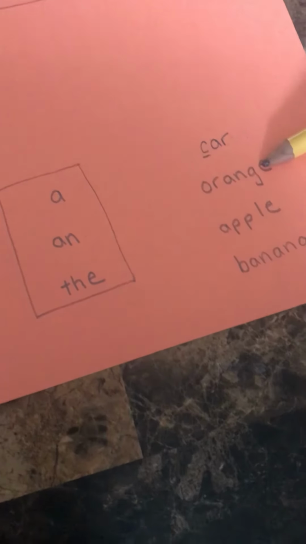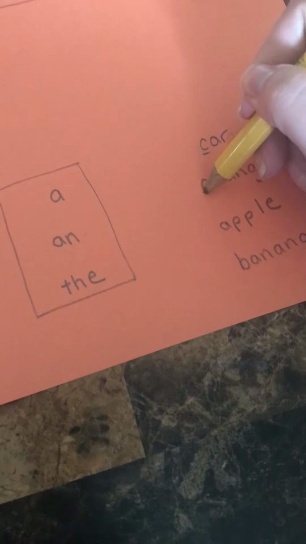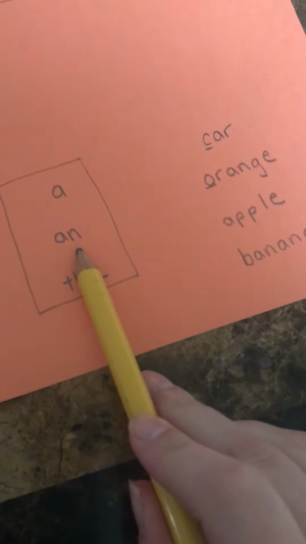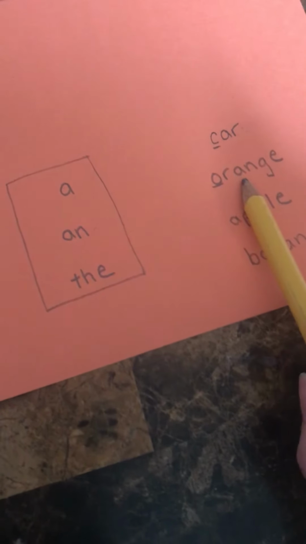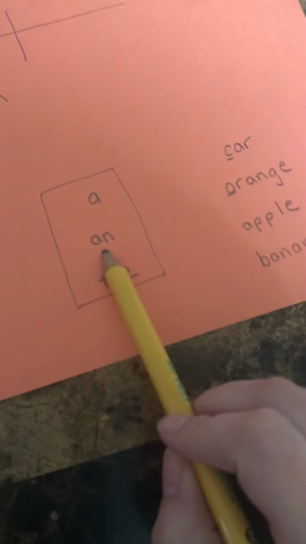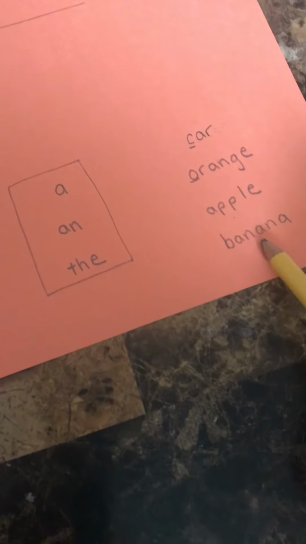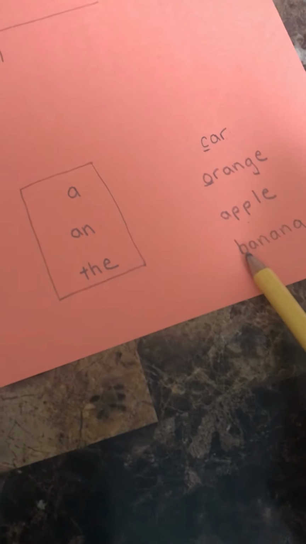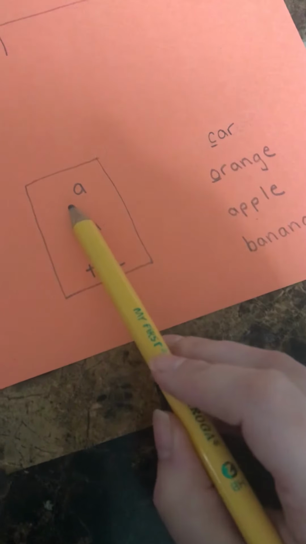We look at the next one, orange. The first letter is an O, which is a vowel, so we're going to use an orange. Okay, let's take a look at apple. Apple starts with a vowel, so we would use an apple. Banana starts with a B. B is a consonant, so we use a banana. So you did that yesterday on your page, or today, I think that's today's page.